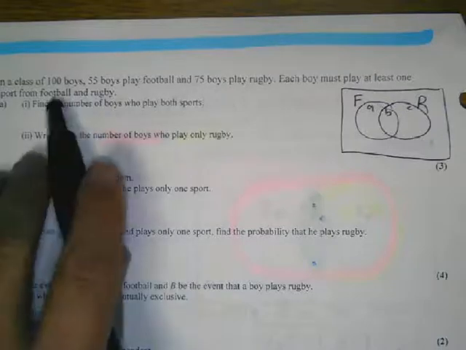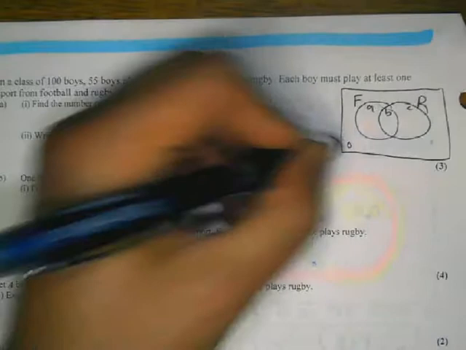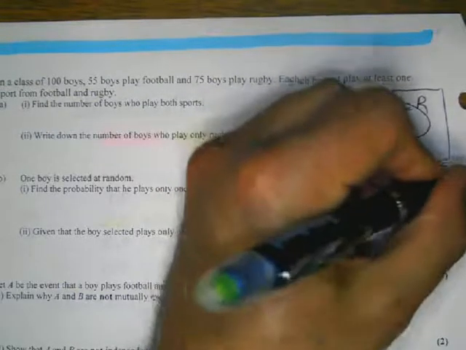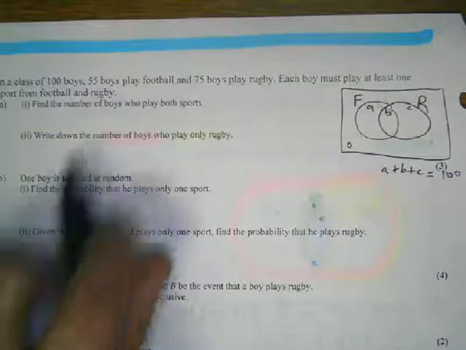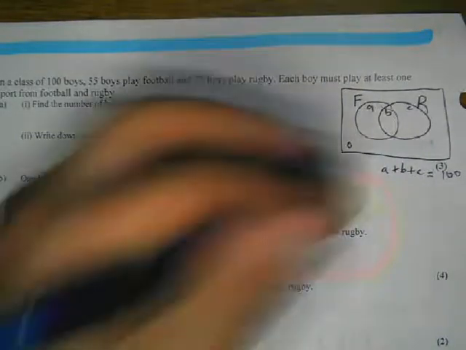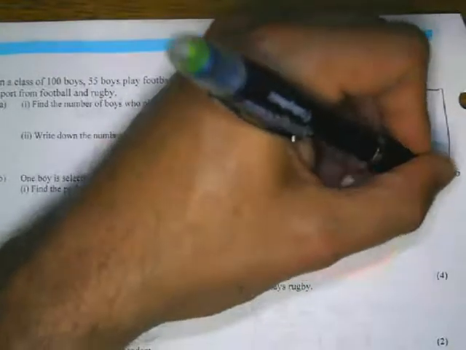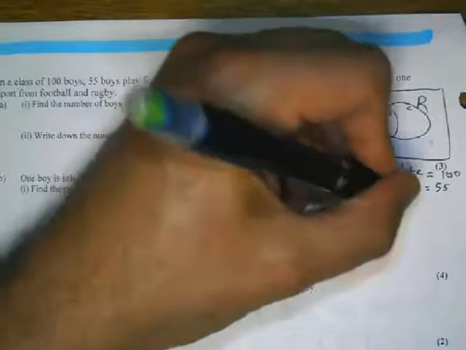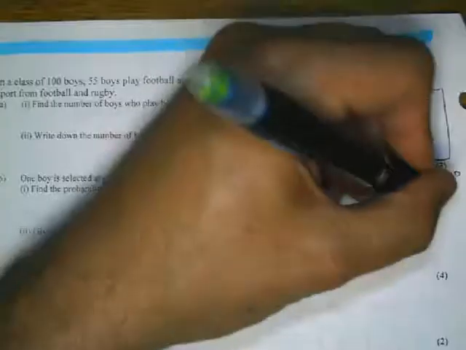Okay, each boy must play at least one sport. So we know out here that's going to be 0. So A plus B plus C has to add up to 100 because there's 100 people there. 55 play football, so I can say A plus B equals 55. 75 play rugby, so B plus C equals 75.